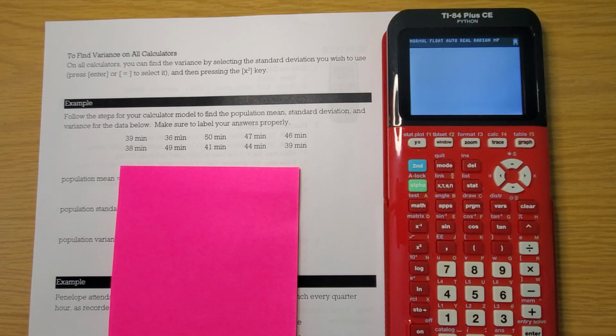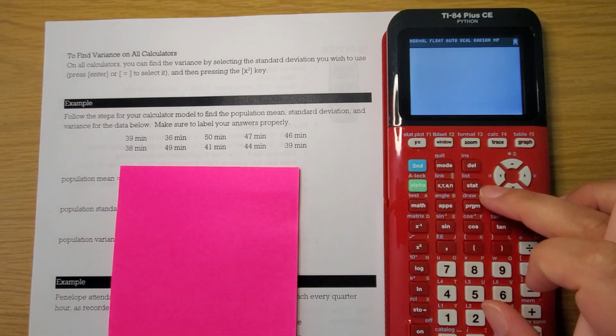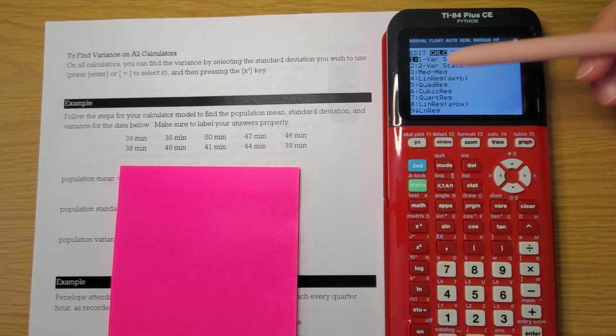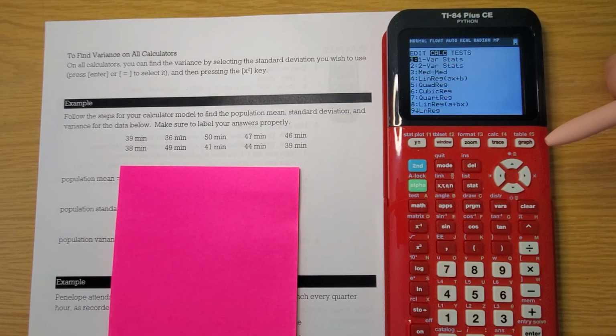Now I want the calculator to calculate for me. So I'm going to go back to Stat. And see how there are 3 options here, Edit, Calc, and Tests? I want to go over to the Calc menu. So I'm going to press this button here. And it'll bring me to the Calculate menu. And it gives me lots of options depending on what I want to do.